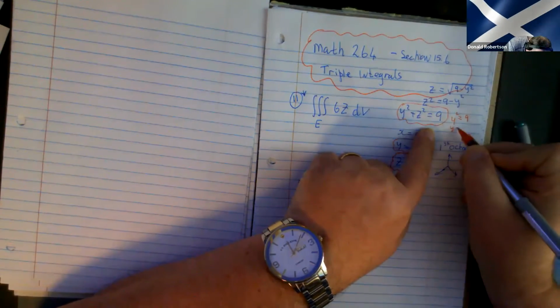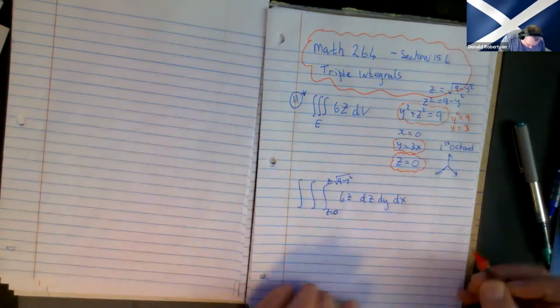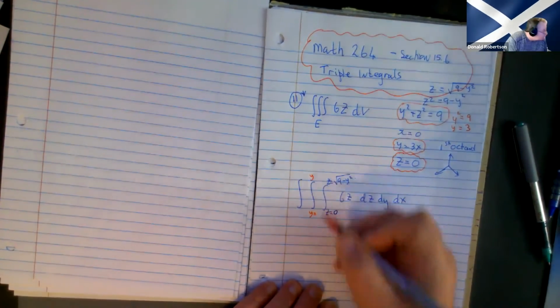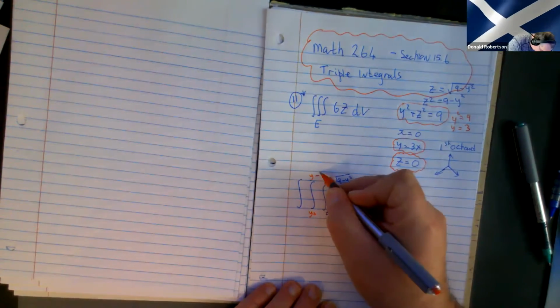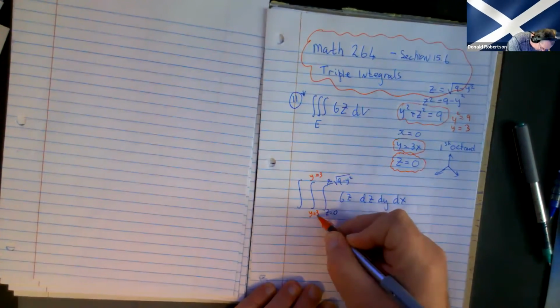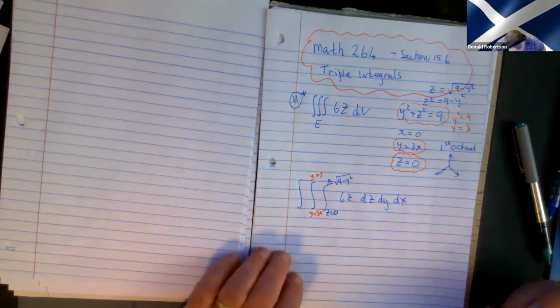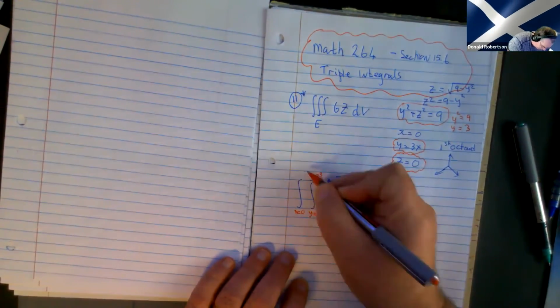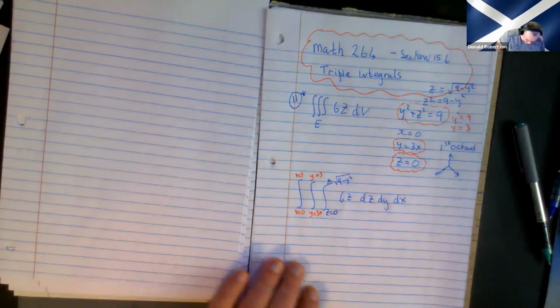That tells me plus or minus 3, but since it's positive, it gives me 3. So I can now say that I'm going to go from y equals 3x to 3. And then I'm going to do x goes from 0 to x equals 1.